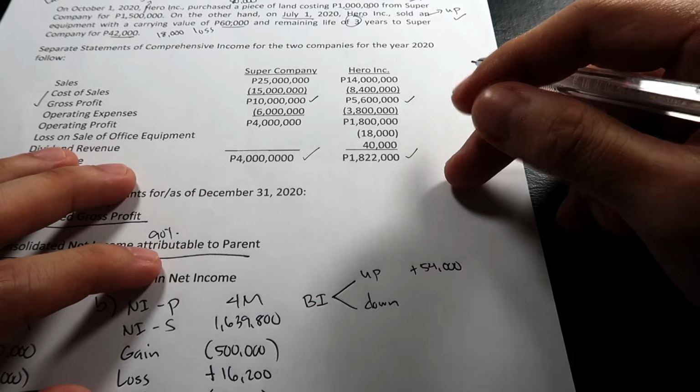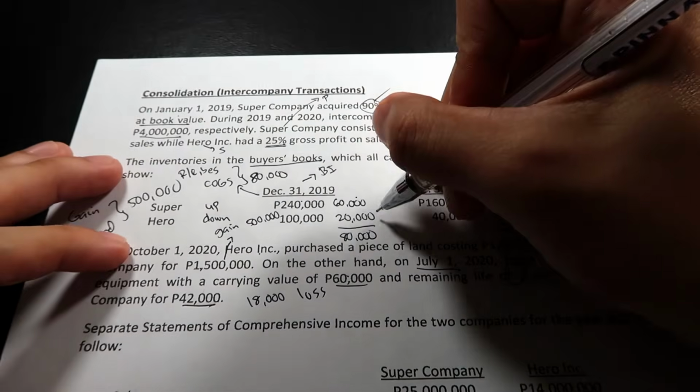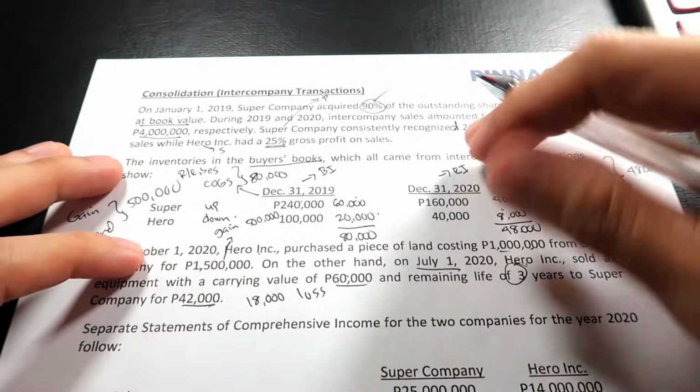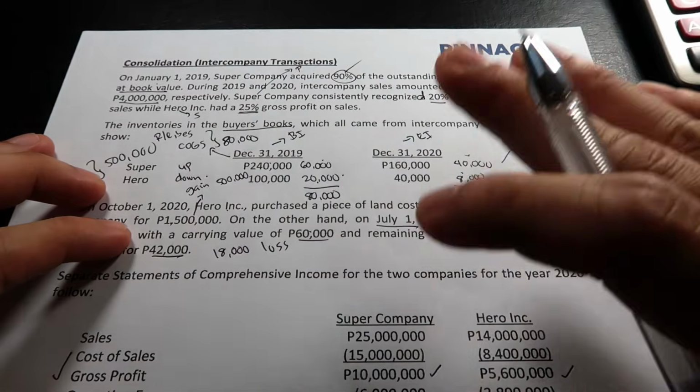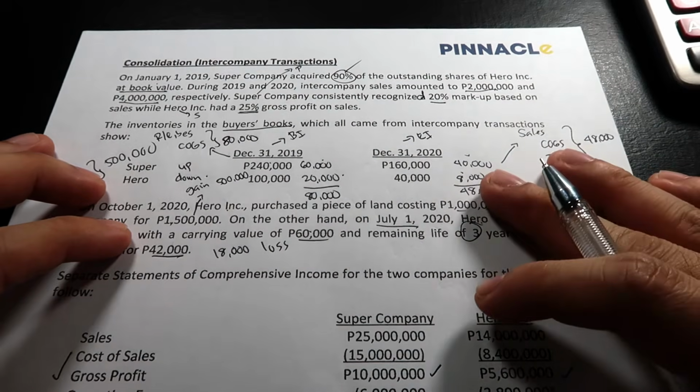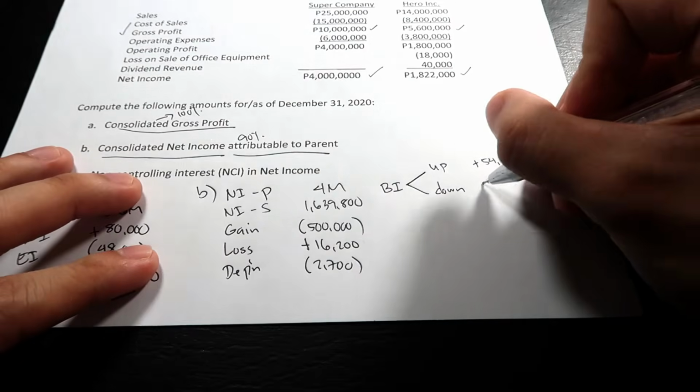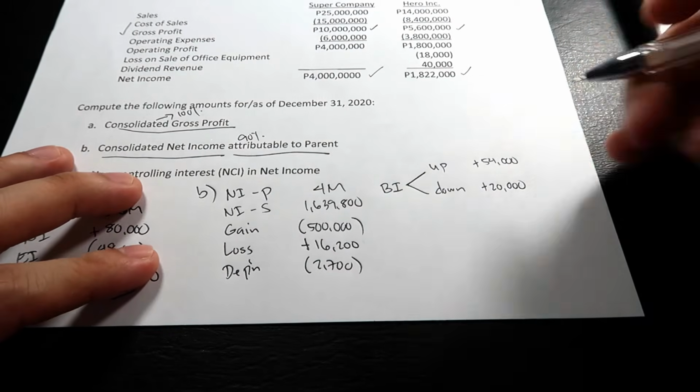Okay. Now, this 20,000 is a downstream transaction. And again, nag-increase siya na net income. Hindi mo siya i-multiply by 90%. You multiply it by 100%. Therefore, this is plus 20,000. Alright?